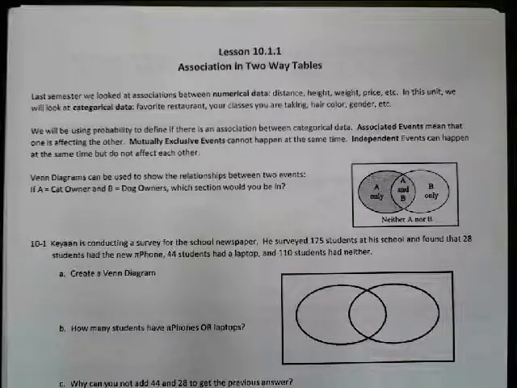Anyways, last semester we looked at associations between numerical data. Remember the pizza one, where we had the number of toppings and the price of the pizza? Those are numerical data. Money is numbers. We also did that one where we're looking through the hole to see the football game. So we were looking at distance, width, and dropping the ball, so the bounce height. That's all numerical data, like distance, height, weight, price. They all have a number associated with it.